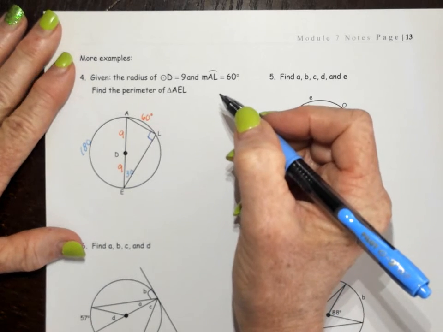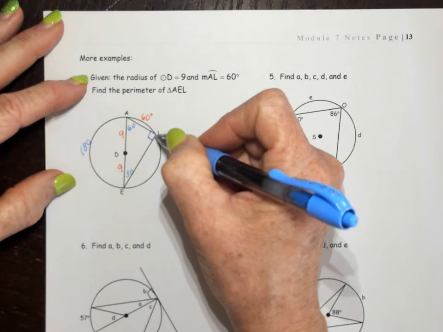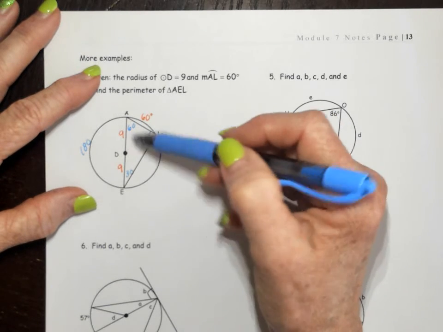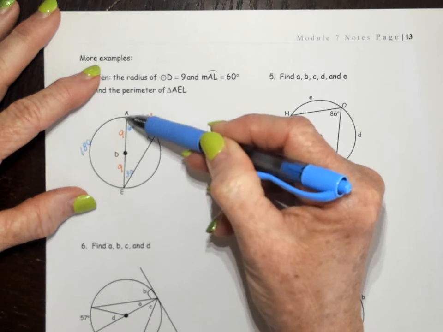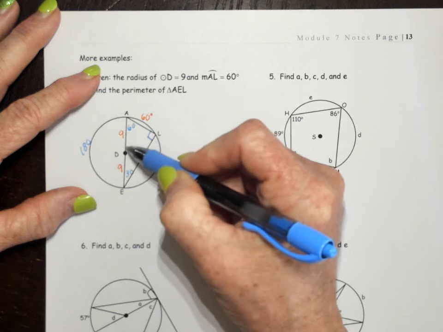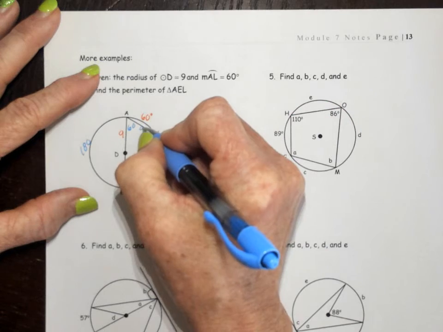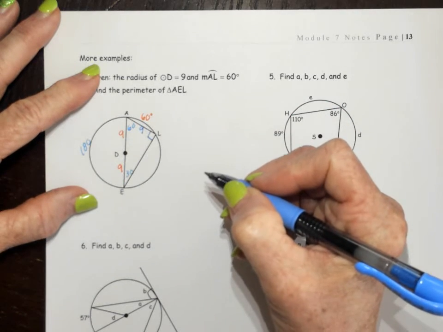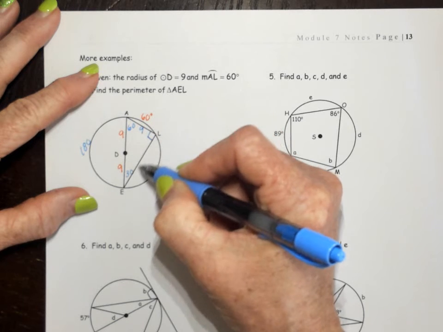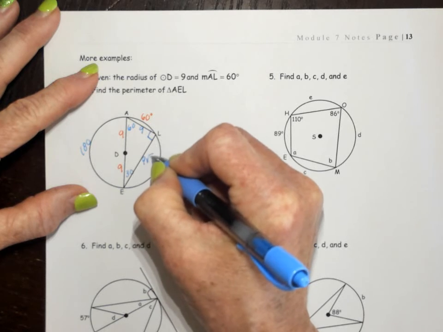Oh, and when we look at that, we have a 30, 60, 90 right triangle. And you know those properties to find the side lengths. The hypotenuse is 18. So to get from the hypotenuse to the short leg, we're going to have to divide by 2, which makes this piece up here 9. And then from the short leg to the long leg, we will multiply by the square root of 3. So that makes this long leg 9 square root 3.